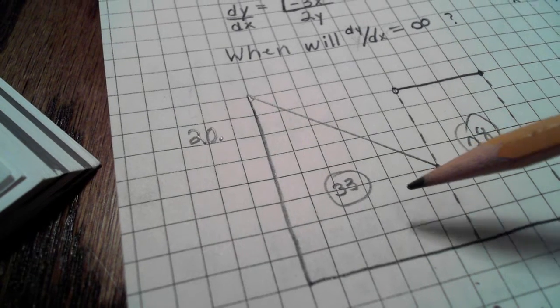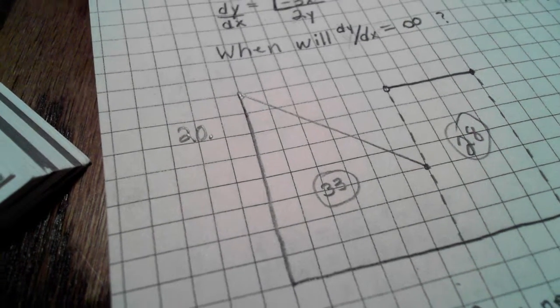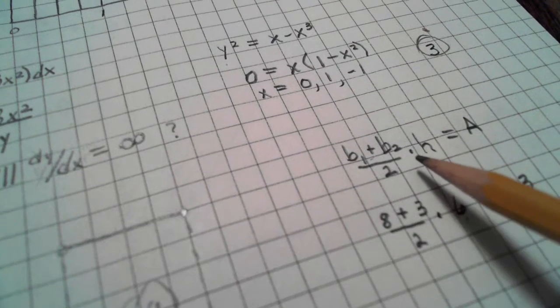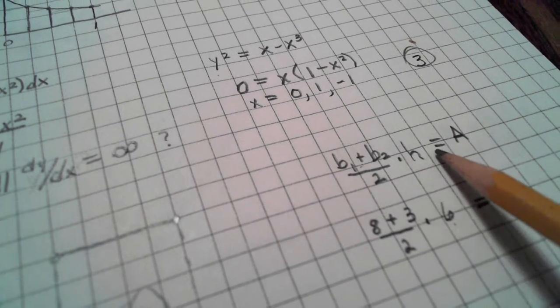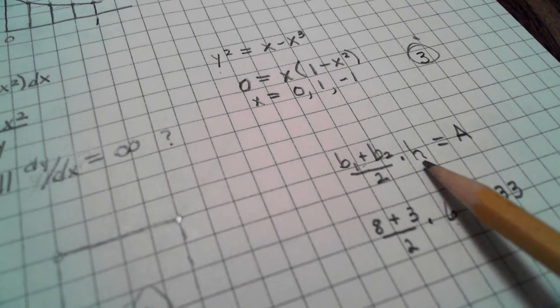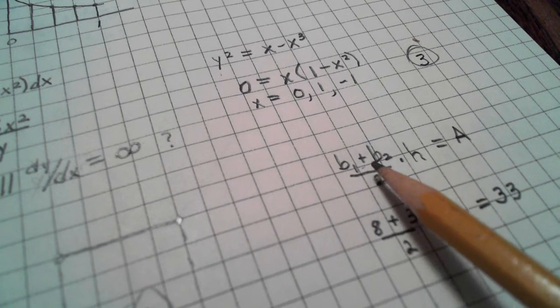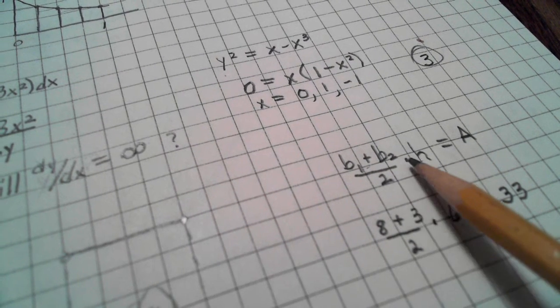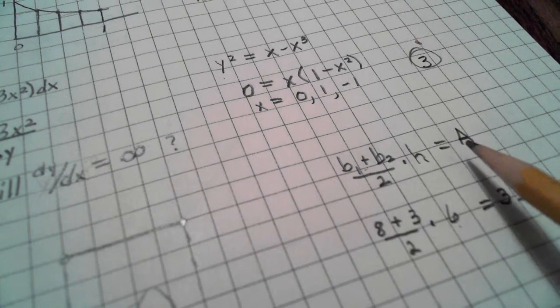It seemed like there was some call for reviewing trapezoid areas, so we kind of repeated this in class. This is the formula for area of a trapezoid: base plus base over 2, or average base, times how far the bases are apart.